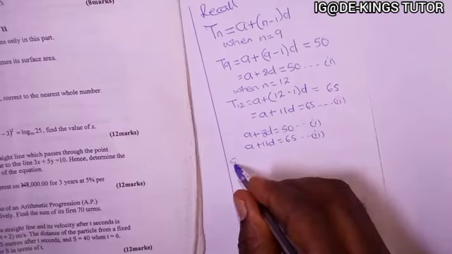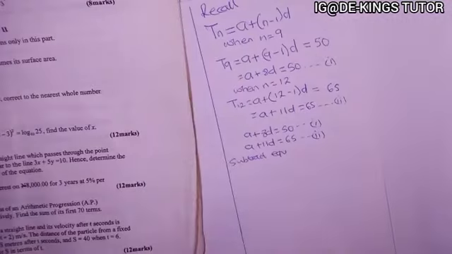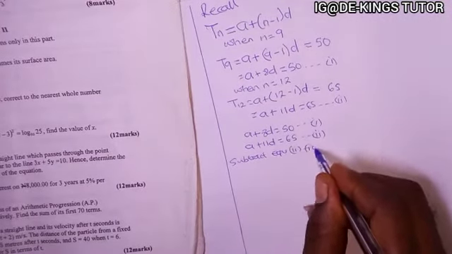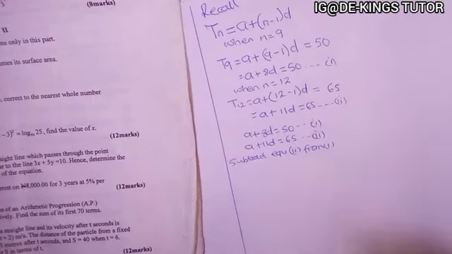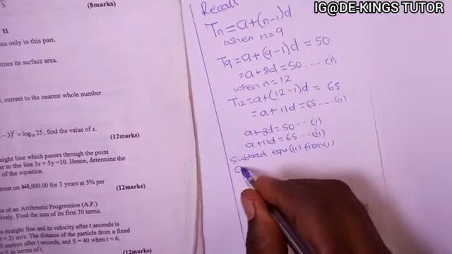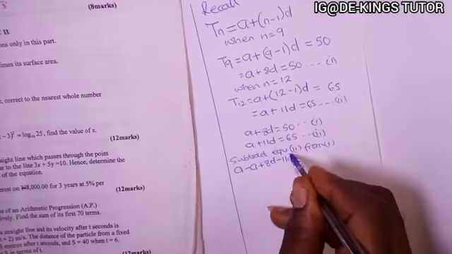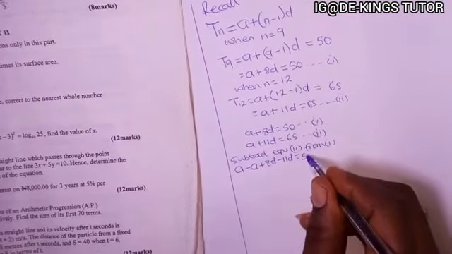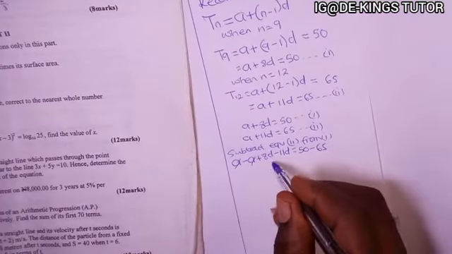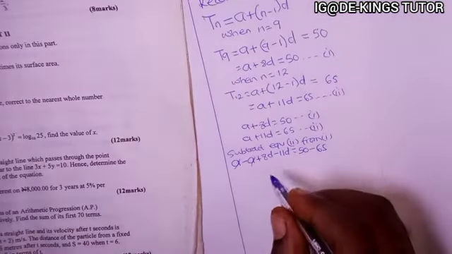So we subtract equation 2 from 1. So it is a minus a plus 8d minus 11d equals 50 minus 65. A minus a cancels itself, so I have 8d minus 11d to give us minus 3d.